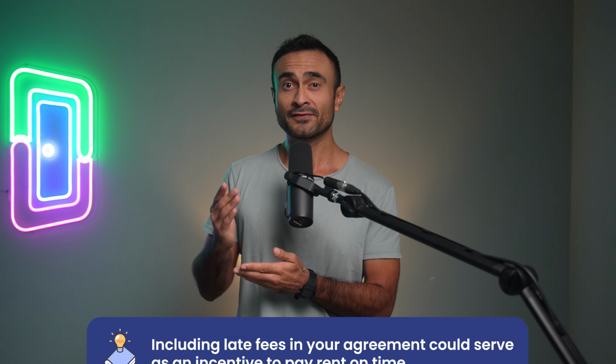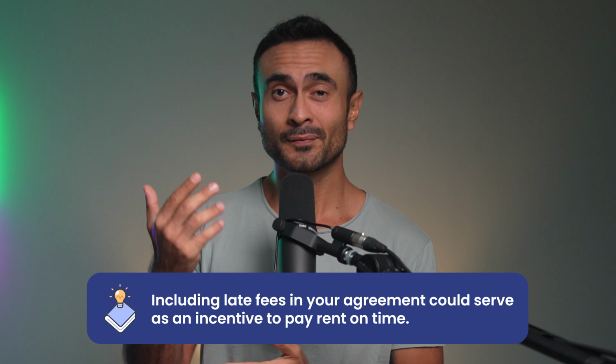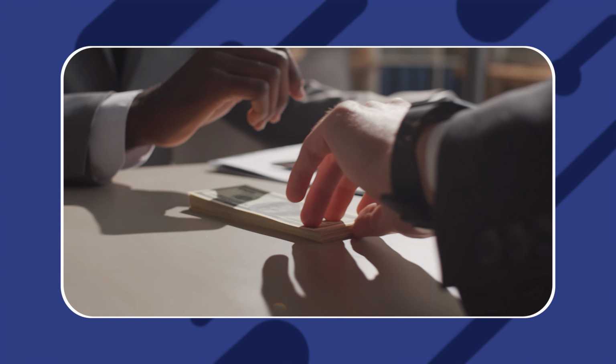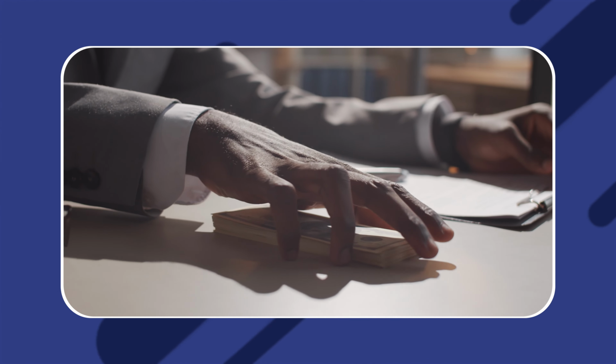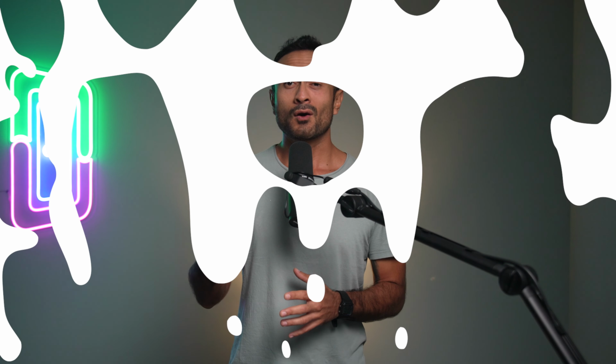One of the most significant factors to consider when deciding whether or not to include late fees in your agreement is that it could serve as an incentive to pay rent on time. After all, landlords and property managers need to collect rent in order to keep up with their own financial obligations. However, there are ways to consider the needs and personal life of the tenant while still incentivizing on-time payments.